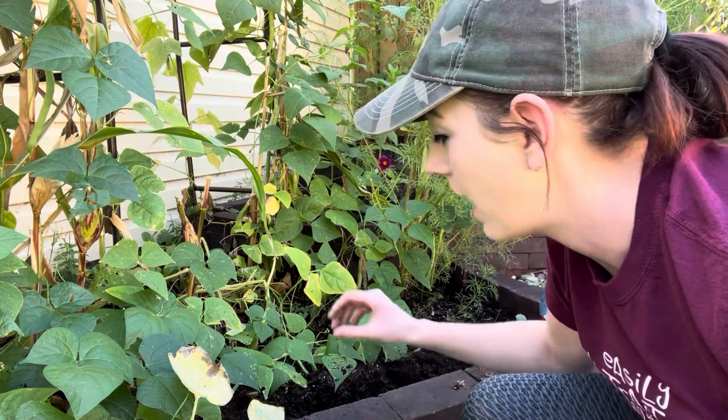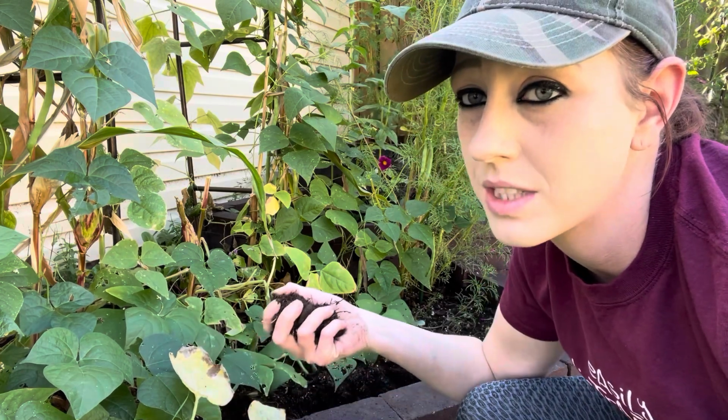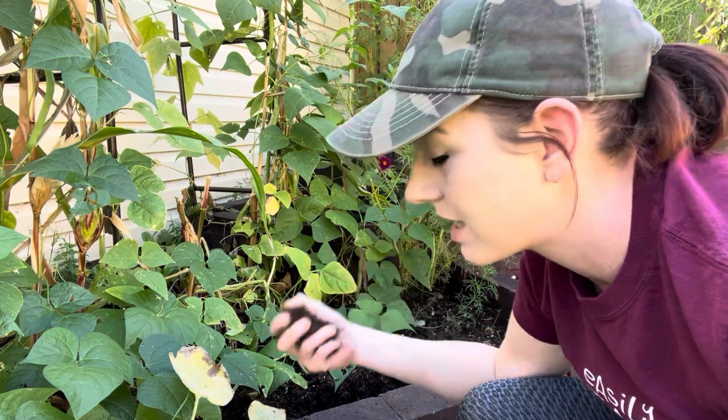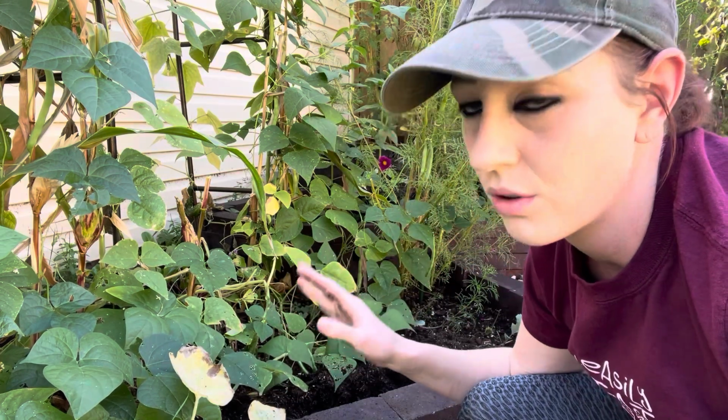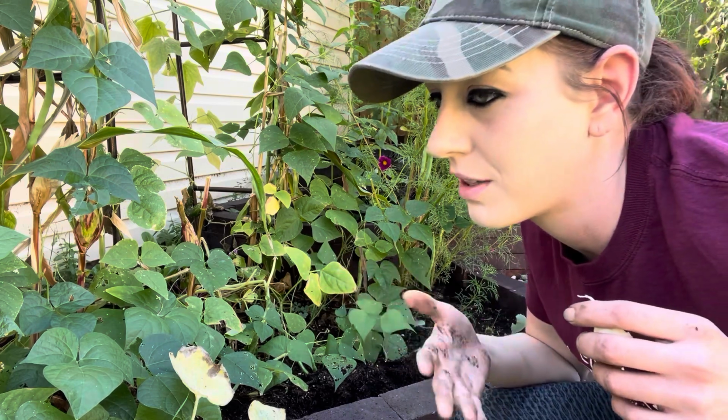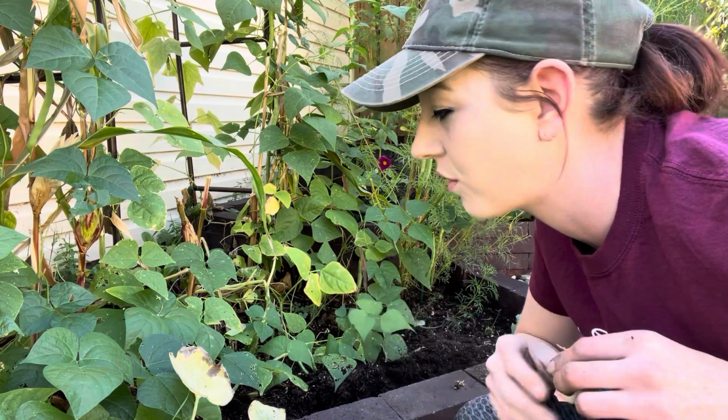I'm not going to quite put them in that low, but I wanted to backfill with some of this compost that I pulled out of the bottom there. It smells so good. That's how you know that the compost is ready, is when it smells delicious, just smells fresh and earthy like the forest floor.